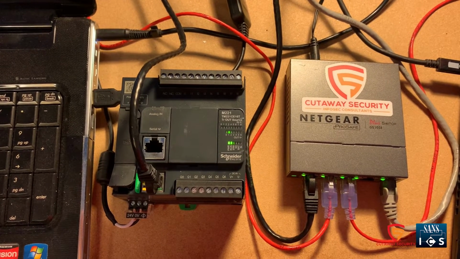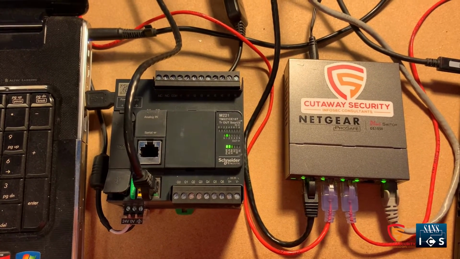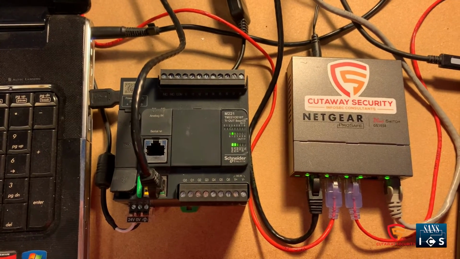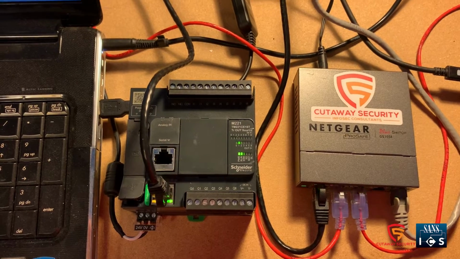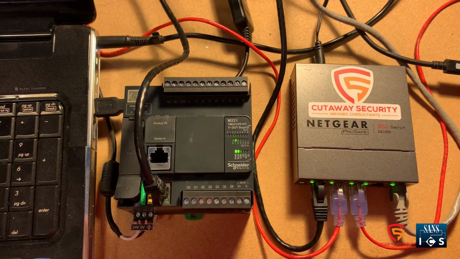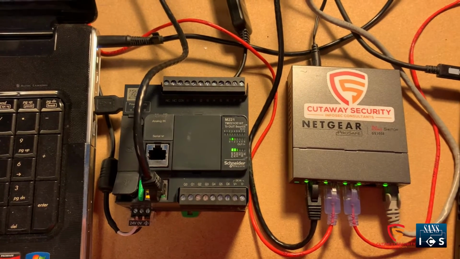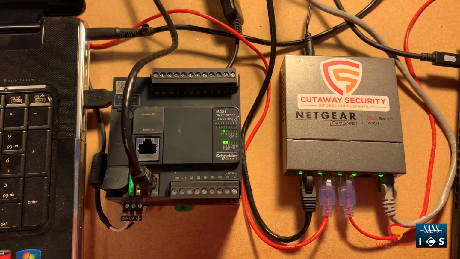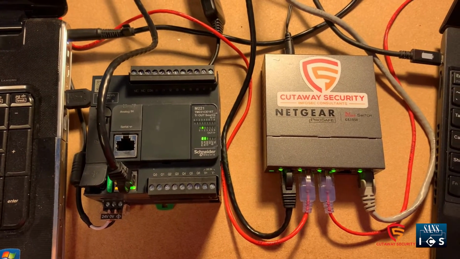This network capture is going to be done using a Schneider Electric M221 program logic controller. We're simulating that this program logic controller is connected to two pumps, a primary and a secondary pump, and we're going to be controlling those pumps using Modbus. So we'll read the state by doing Modbus reads, and we'll change the state of those pumps, turning them on and off with Modbus writes.